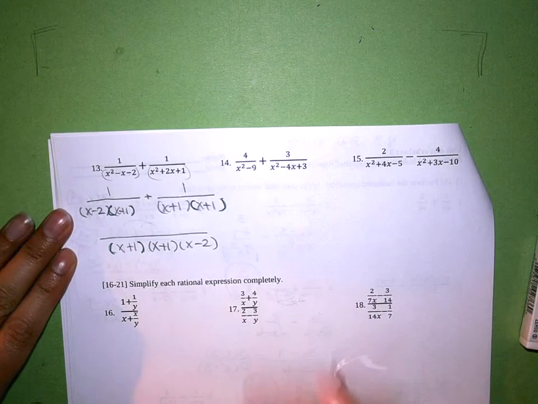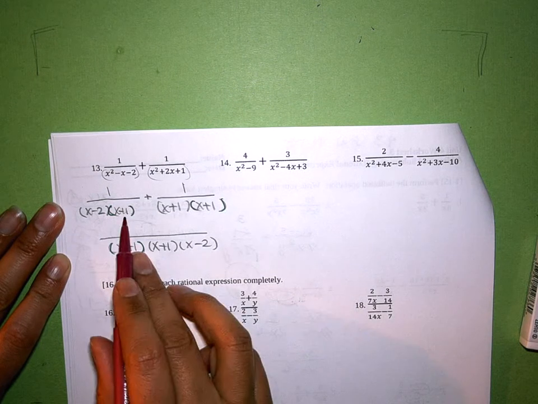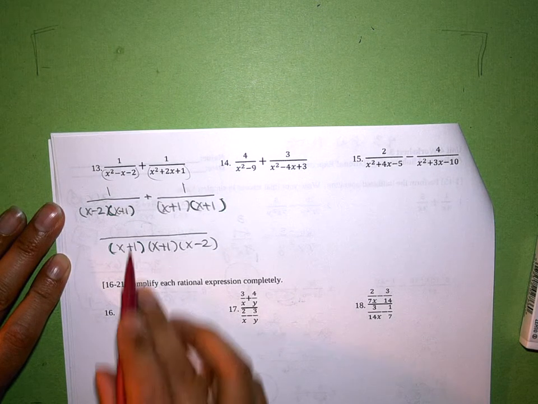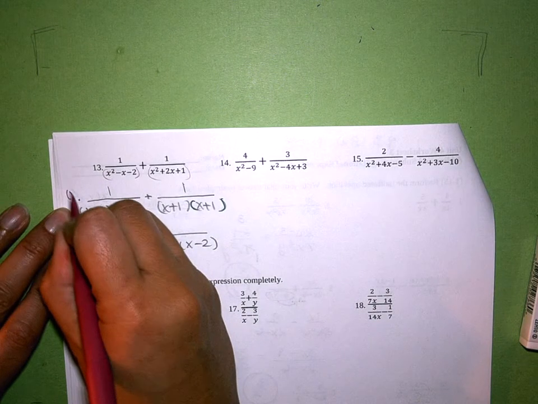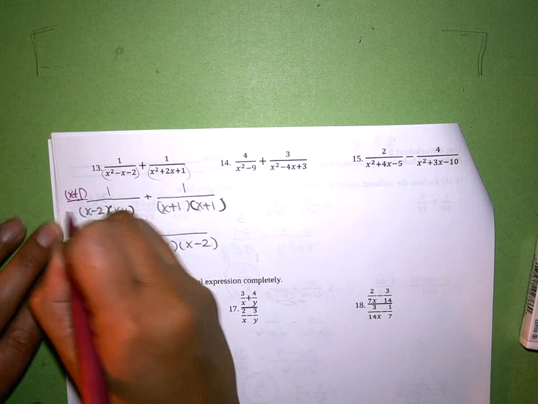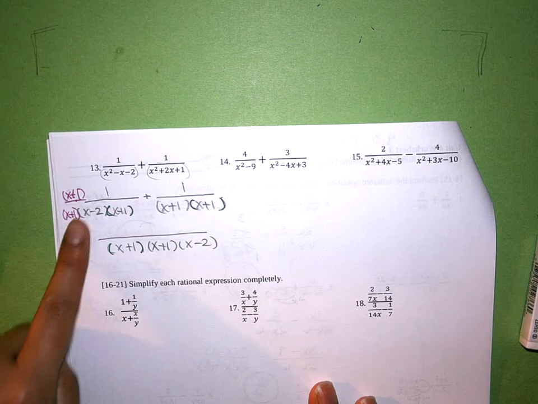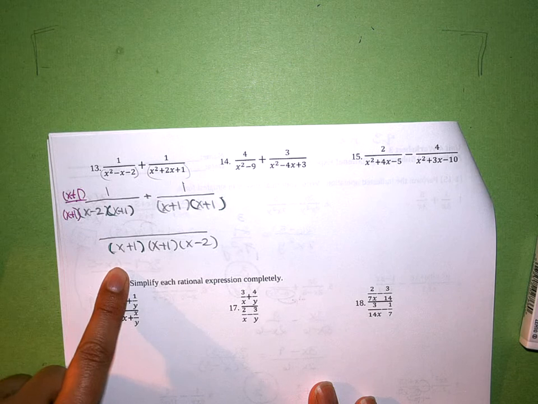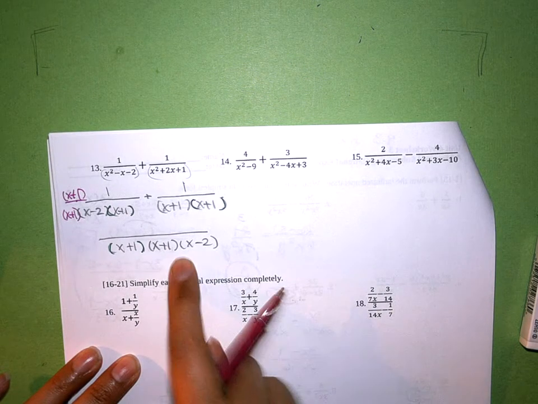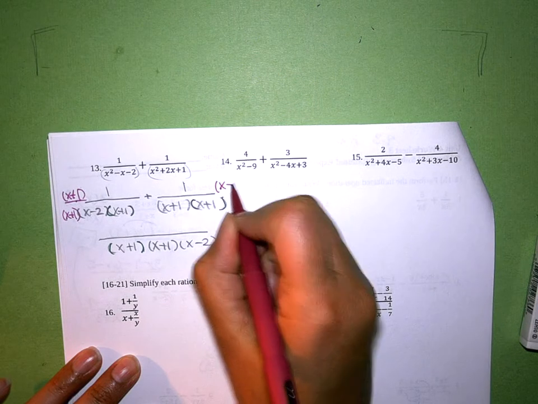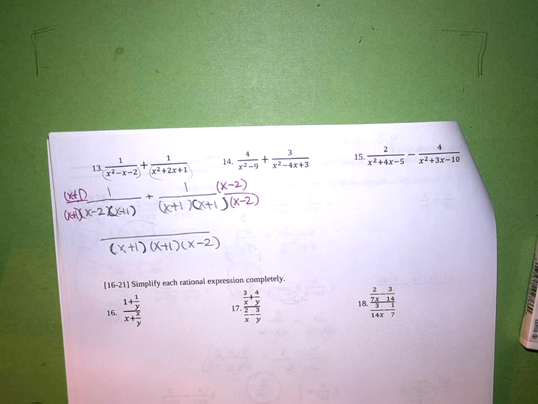I'm missing, on the first one, I have an x minus 1. I'm sorry, I have an x plus 1 and x minus 2, but I'm missing the extra x plus 1. Do you see that? I'm missing the extra. I have the x minus 2. I have one of the x plus 1s, but I'm missing the extra one. On this one, I already have the two x plus 1s, but I'm missing the x minus 2. So I multiply top and bottom by the x minus 2.